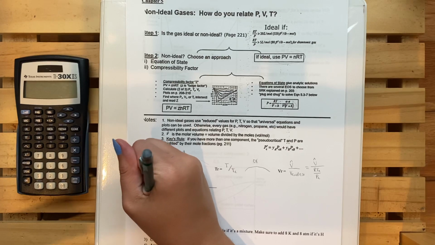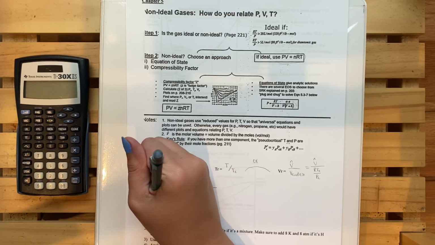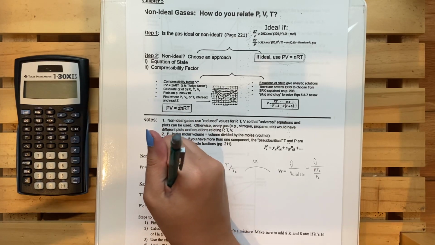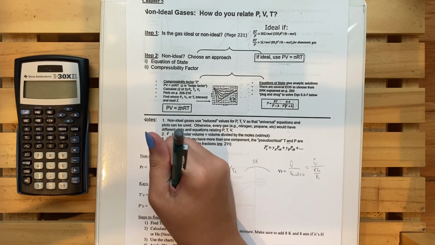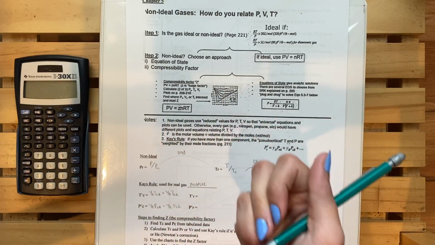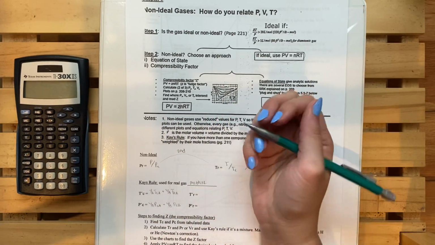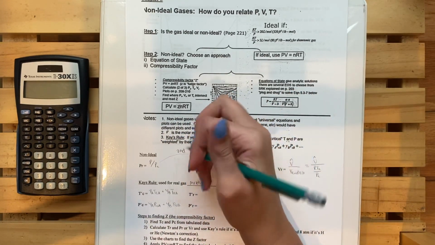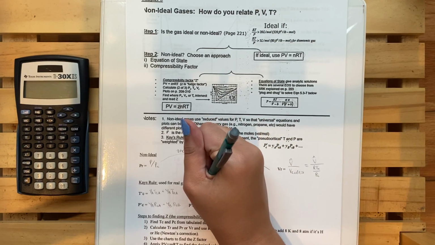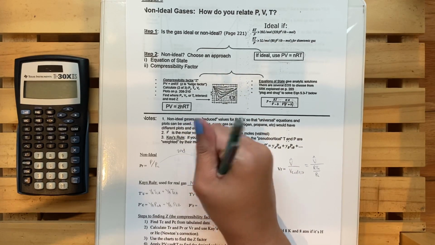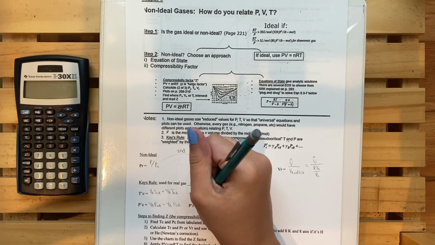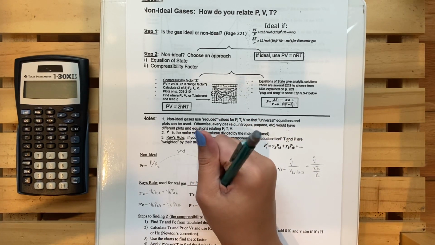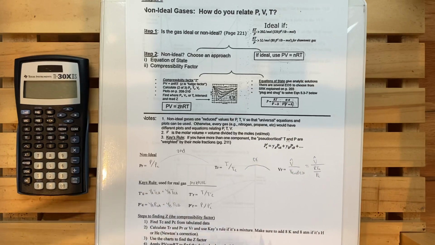And then the same for pressure, YA PCA plus YB PCB. And then you get your reduced temperature the same way you did up here. So it would just be T over your modified TC, and then P over your modified PC.